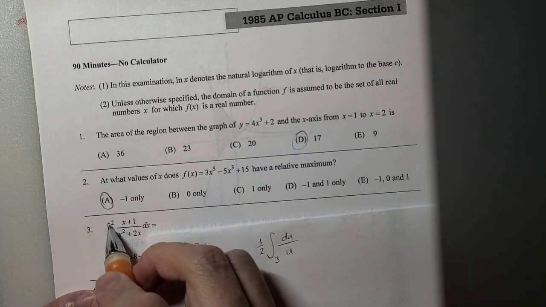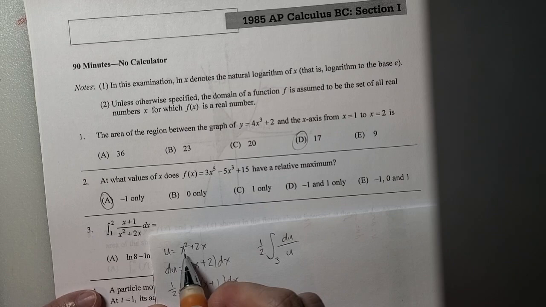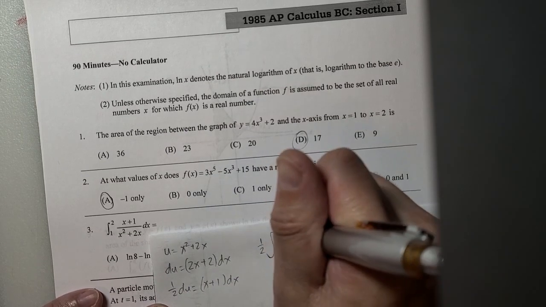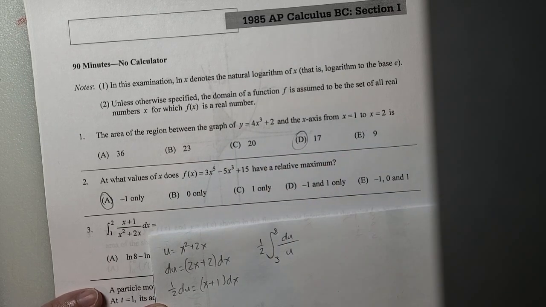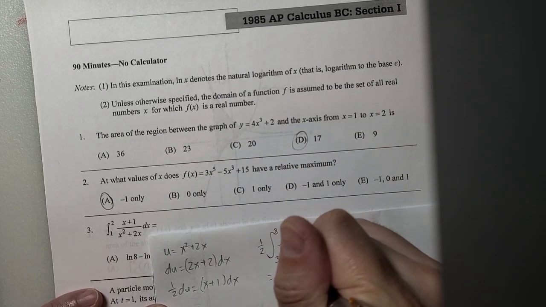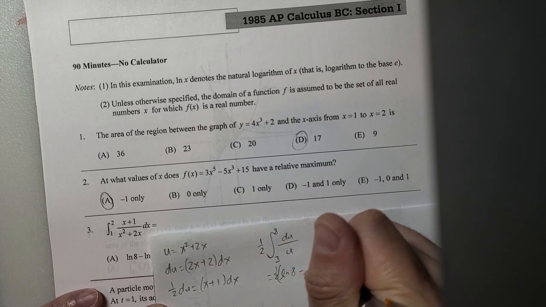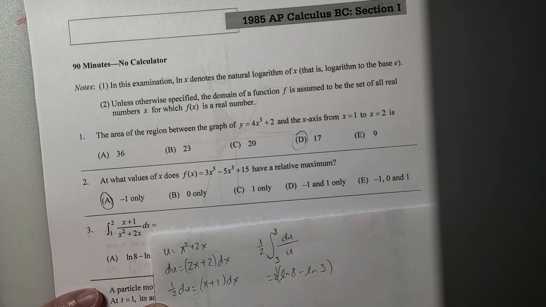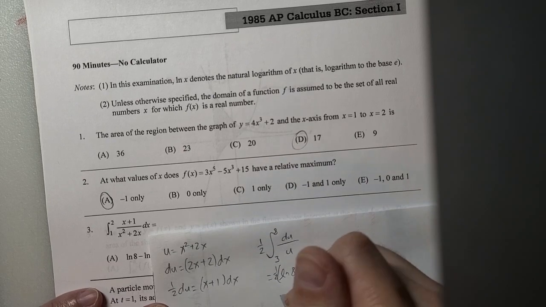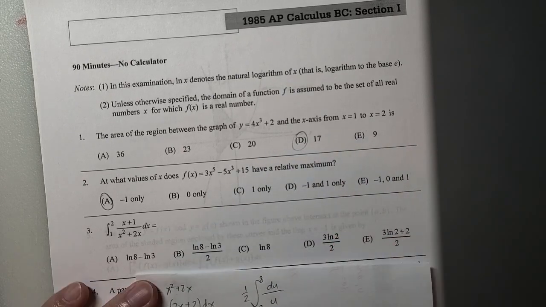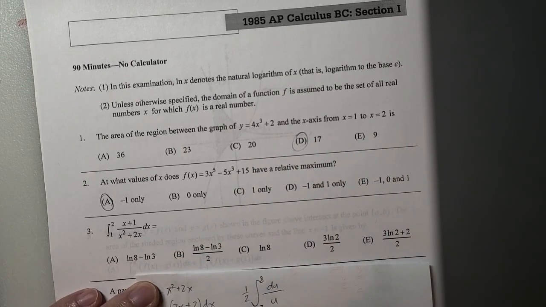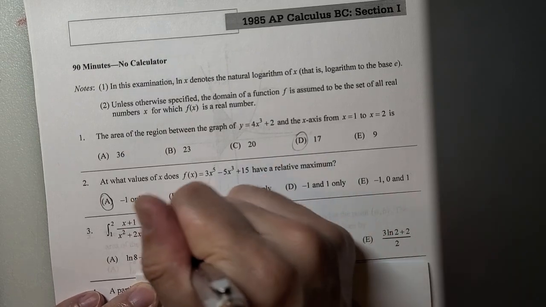When x is 2, u is 2 squared, which is 4, plus another 4, that is 8. So this is one half times ln 8 minus ln 3 after the fundamental theorem of calculus. So this is B. Yes, it's B.